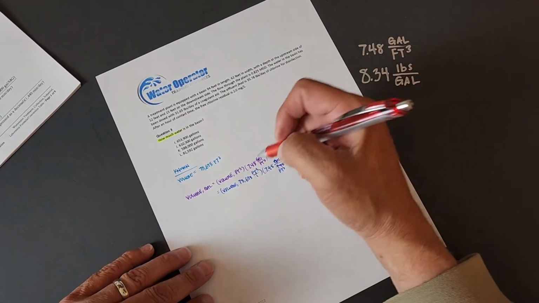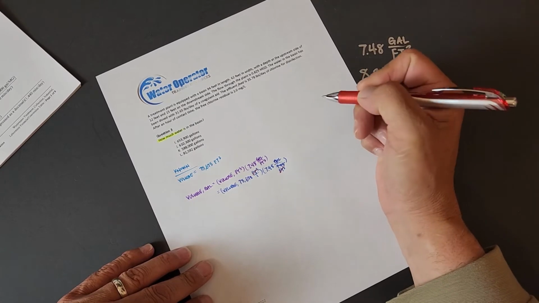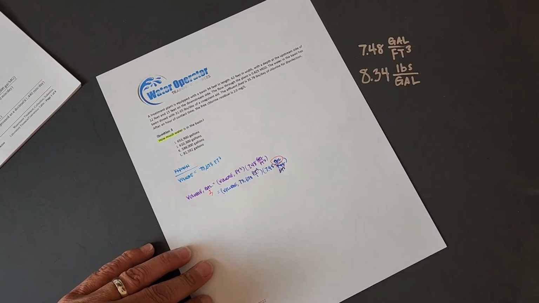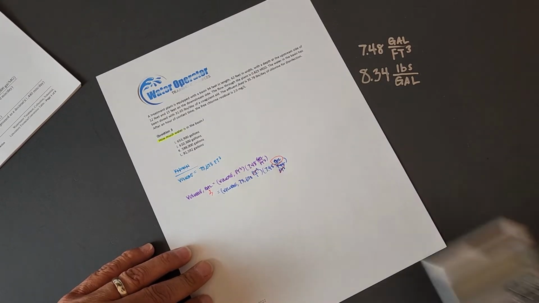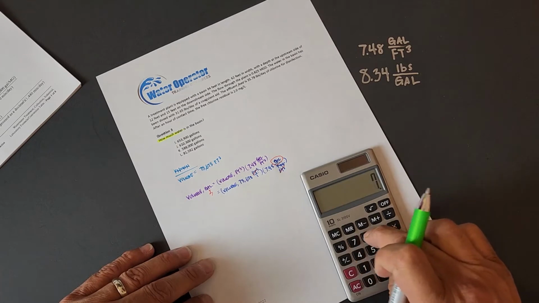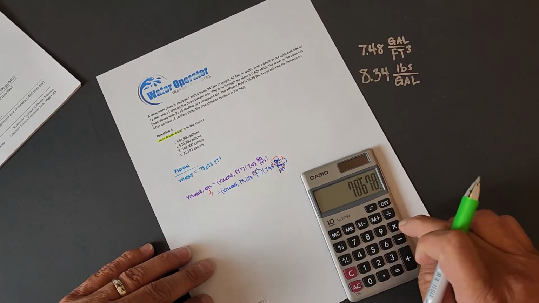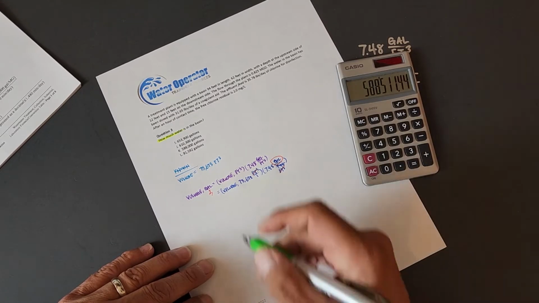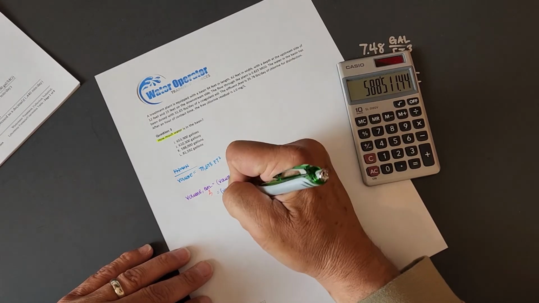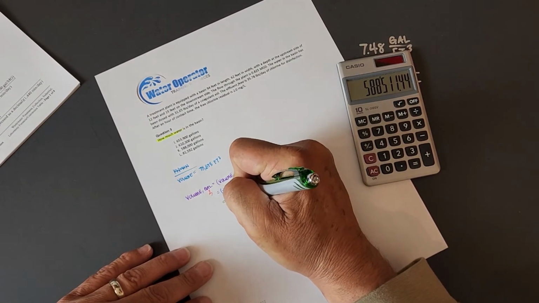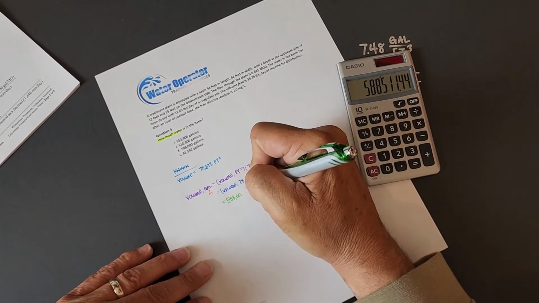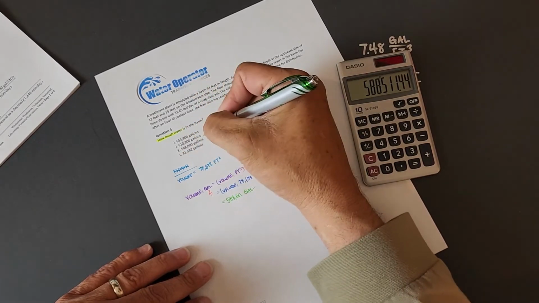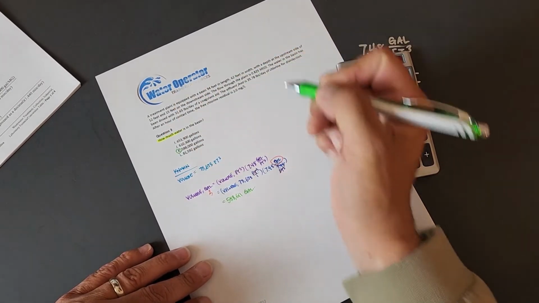So let's cross cancel. Let's get rid of this cubic foot and this cubic foot. I'm left with gallons. That's the unit of measure I'm looking for. So now it's just simple multiplication. 78,678 multiplied by 7.48 gallons per cubic foot is going to give me 588,611 gallons. Well, look at that. The best answer is C.